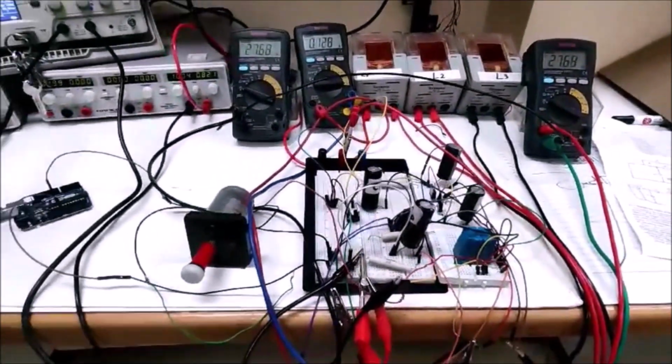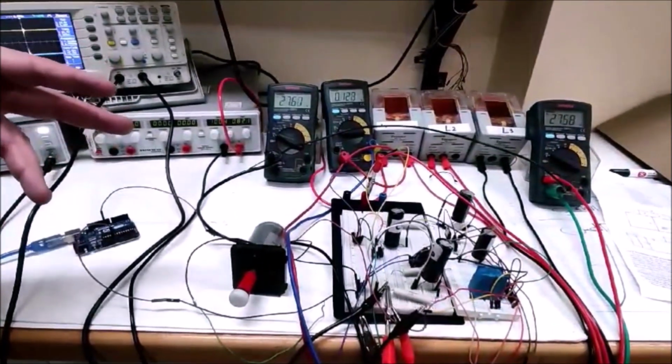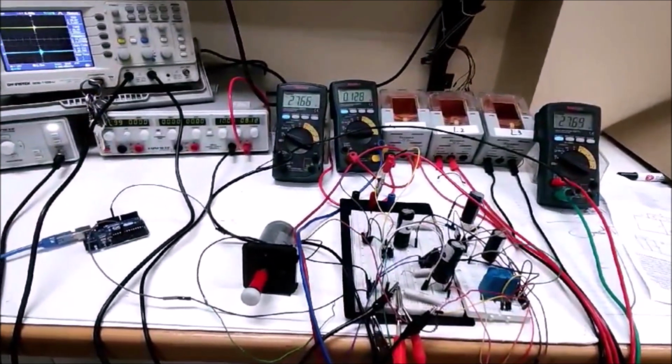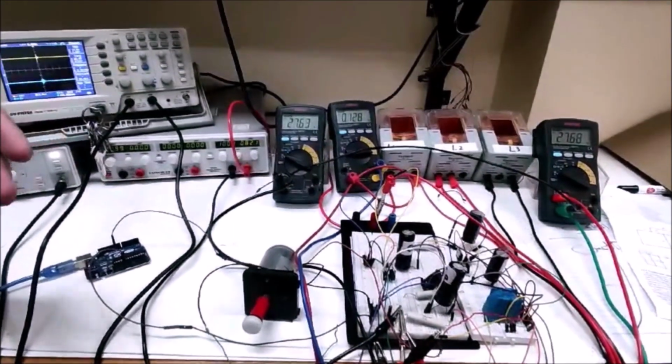Okay, we are operating on this switching ratio. We'll do another experiment where we use another value for the switching ratio to see the behavior of the converter.